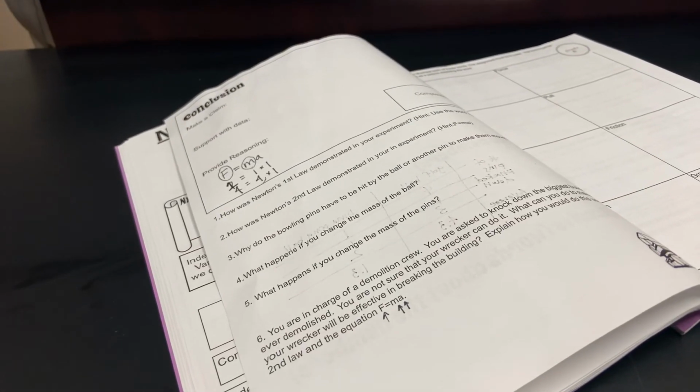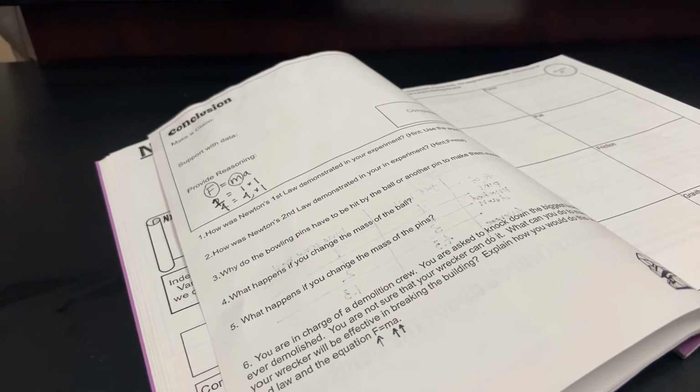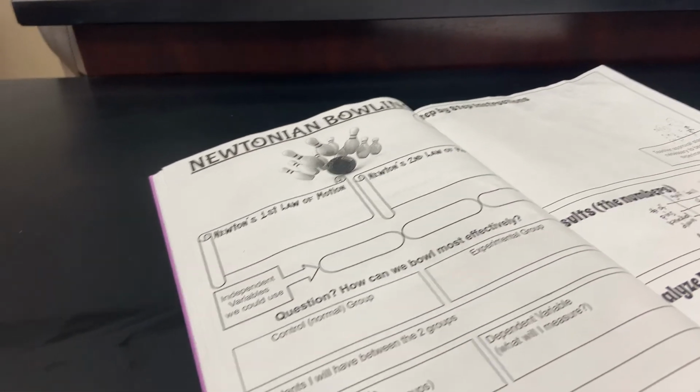Okay, so hopefully that helps you answer the questions. Write the answers in your own words, and hopefully that helps you guys get done with the bowling lab so that you can do that on your own.